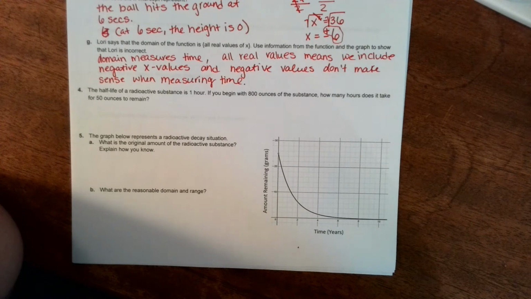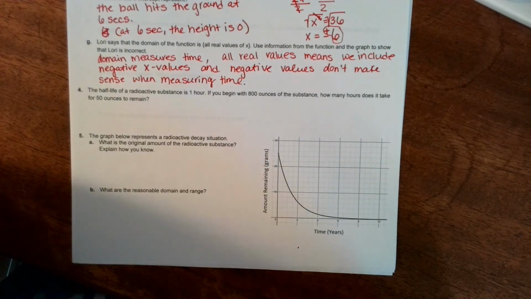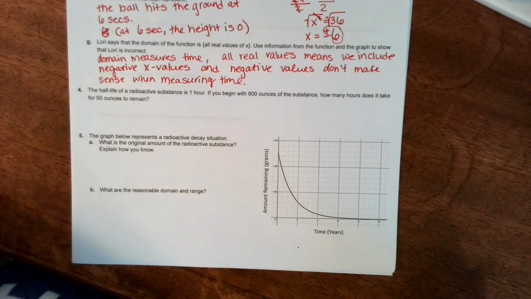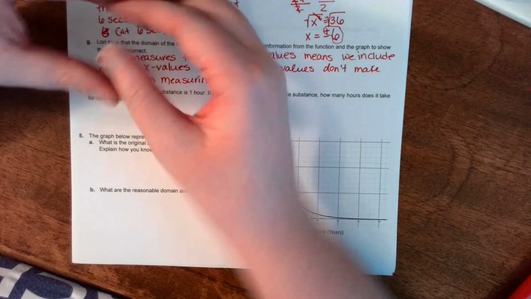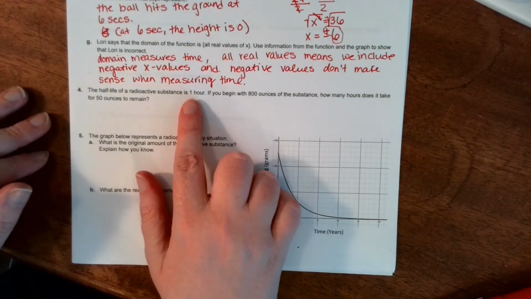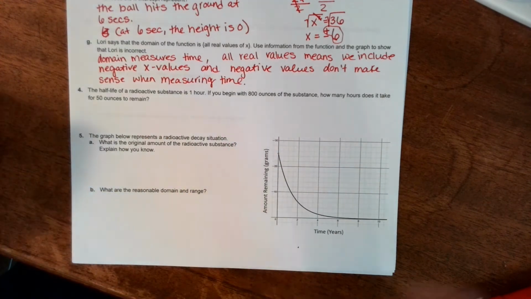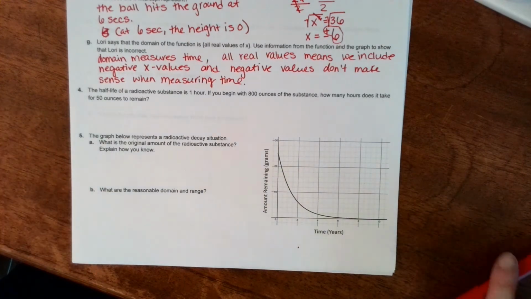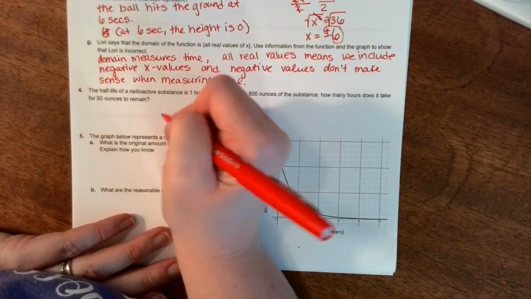Alright, number 4. The half-life of a radioactive substance is 1 hour. If you begin with 800 ounces of a substance, how many hours does it take for 50 ounces to remain? So what's happening is a half-life means that for each half-life, half of your substance dies off. So in this case, after 1 hour, half of our substance would die off. After 2 hours, another half would die off. After 3 hours, half of what's left would die off. So what's happening is at time 0, we'll make us a little table.